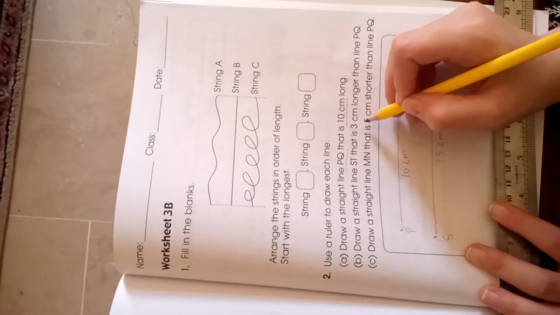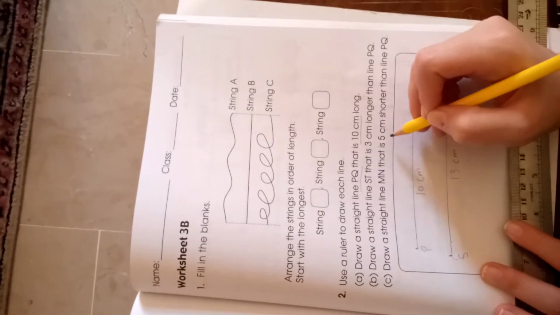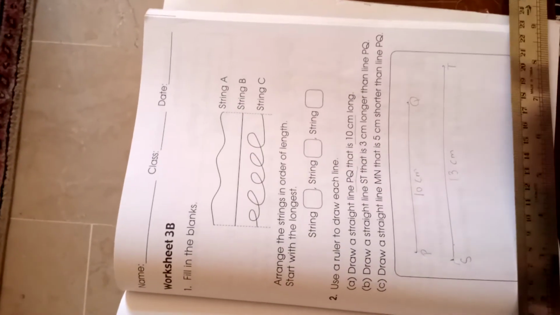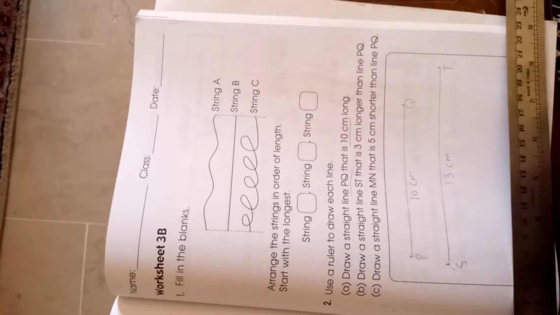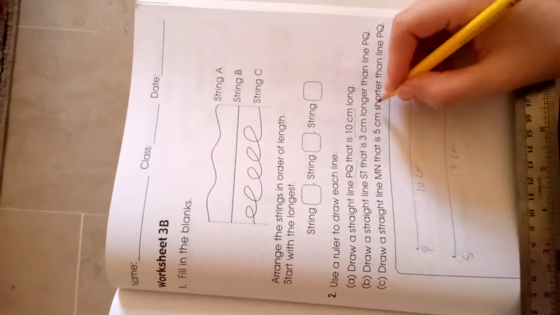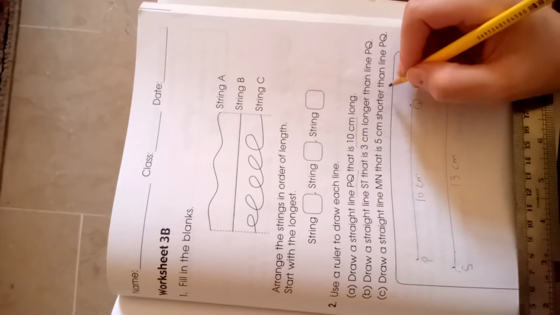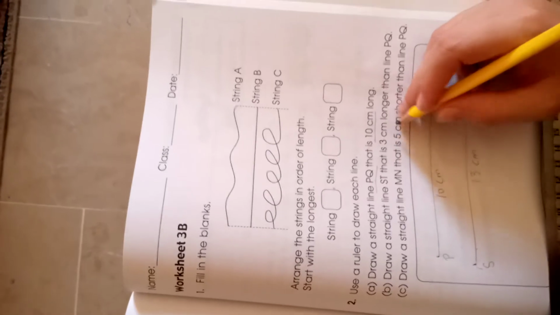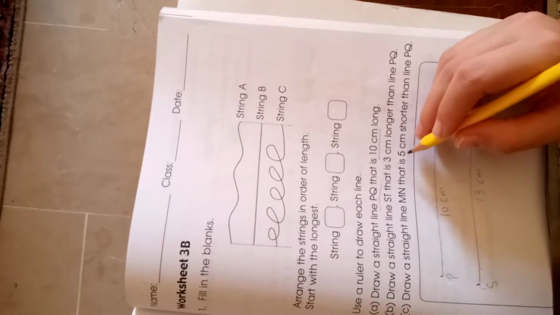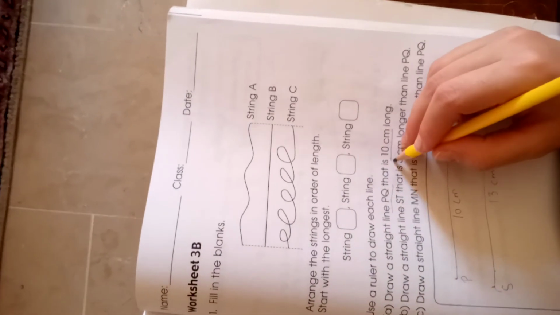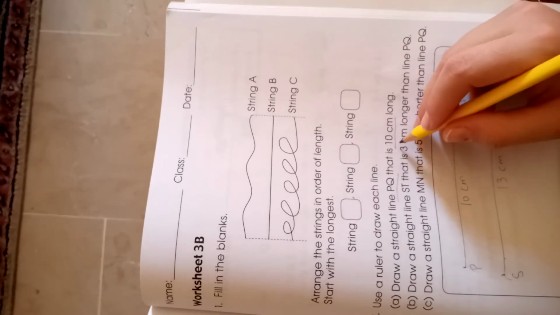So if it is shorter than PQ, this means we have to subtract, right? If they would have written that it is longer than PQ, then we would have added 5 to 10. But since they have written that it is shorter than PQ, we will subtract 5 from the length of PQ. So when we subtract 5 from the length of PQ, our answer is 5.